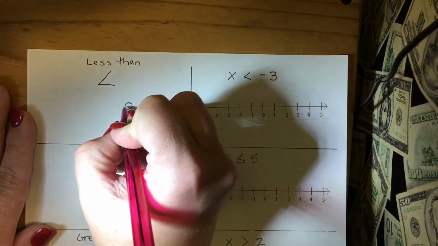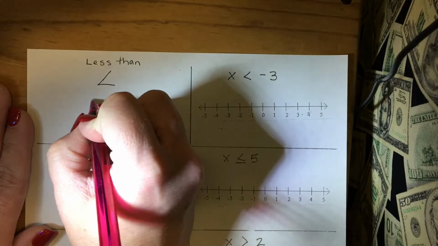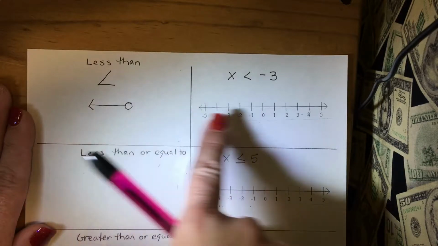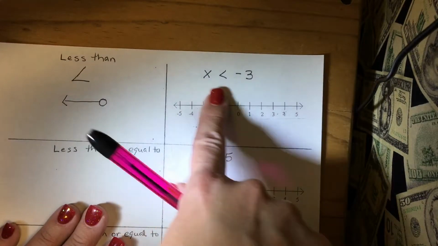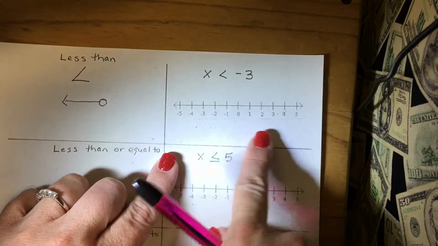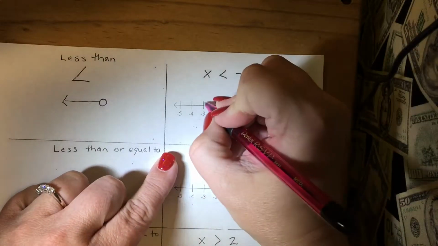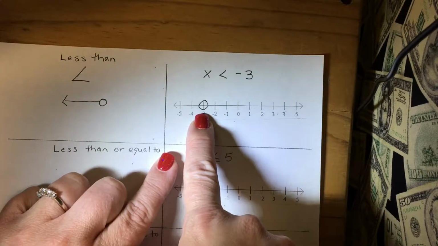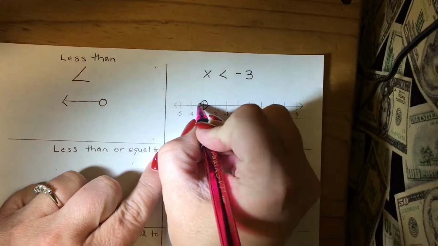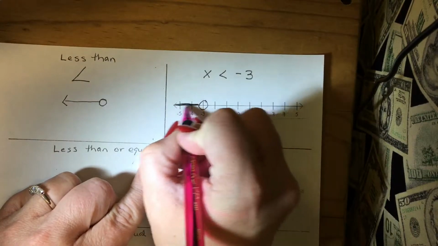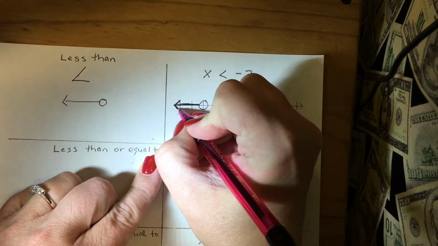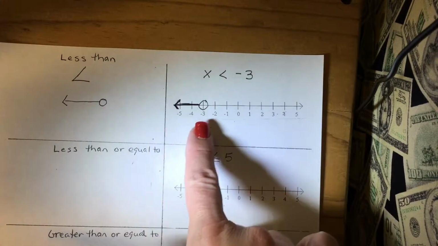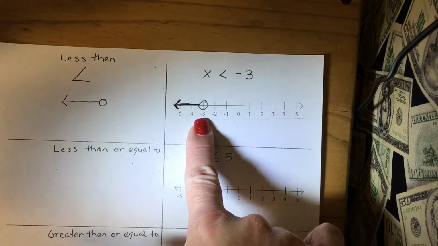And then we're going to have our number line go to the left, because these are the values that are less than this number. So what that looks like over here on this example is we have x is less than -3. So on -3, we place our open circle, because our answer can't be -3, because it's less than -3. And we shade in our values to the left, because those are less than -3. So this solution is all of these numbers that are to the left of -3.